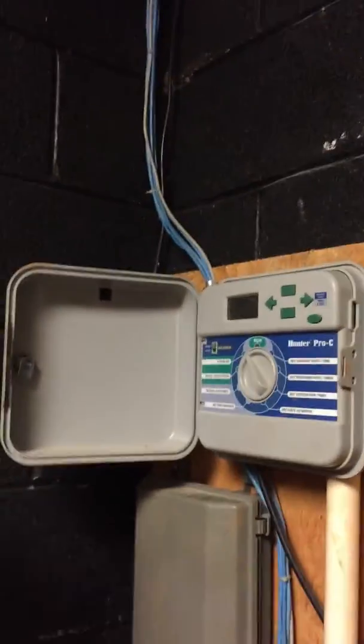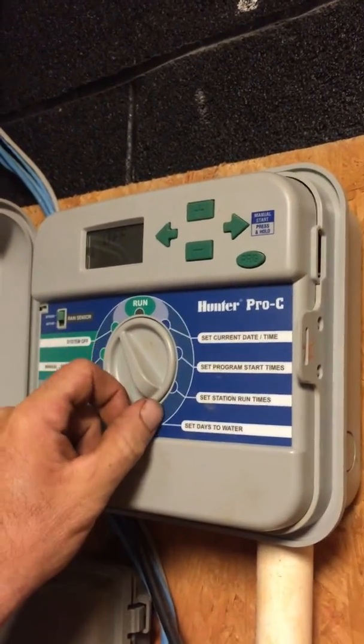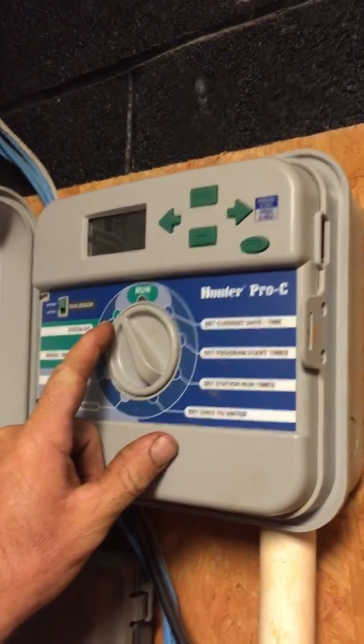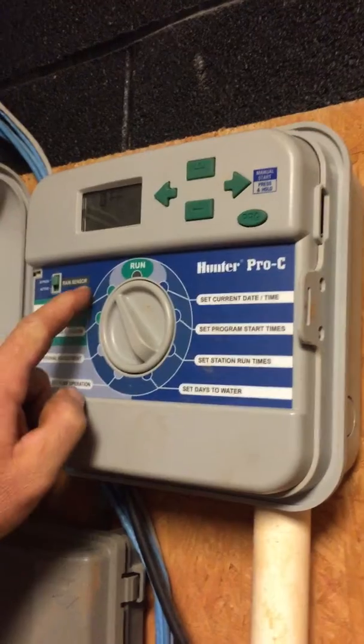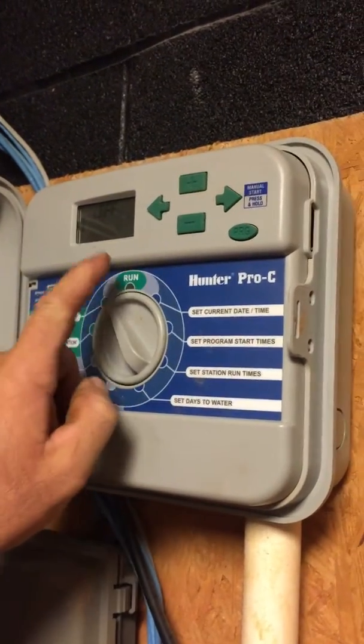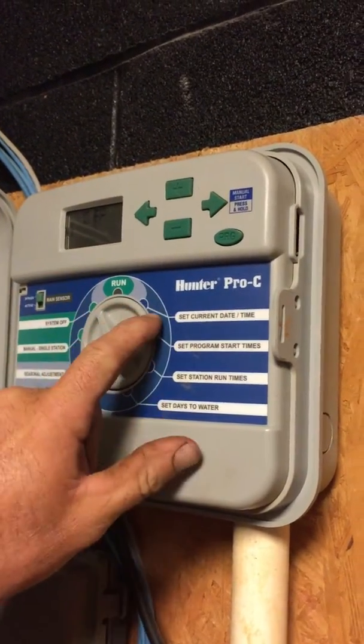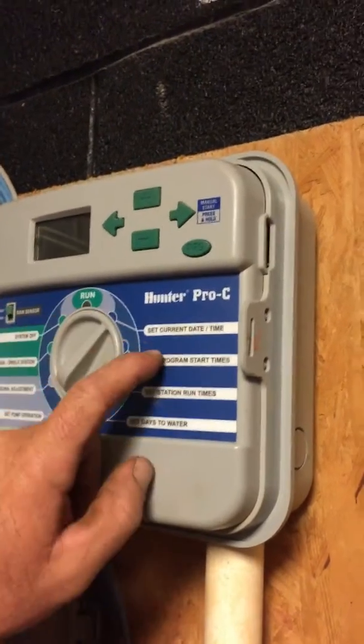All right, Zaxby's Mebane. What we got is a 100 Pro C clock. It's in the off position. We run through the system and make sure that the entire clock is accurate before we put it into the run position. So first, I'm gonna go in and set the time and the date.